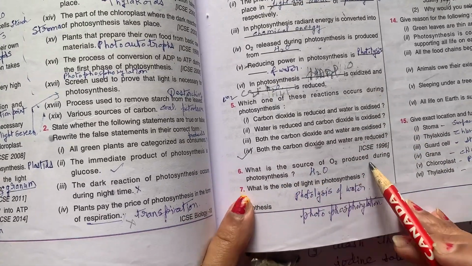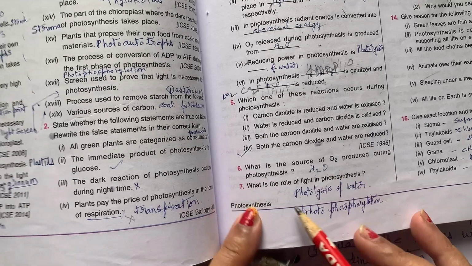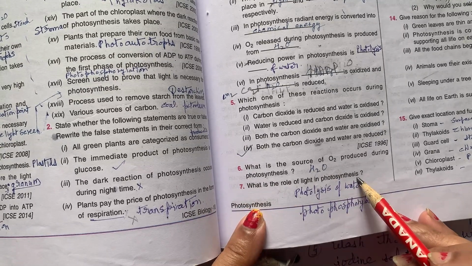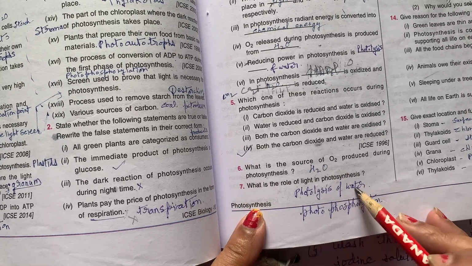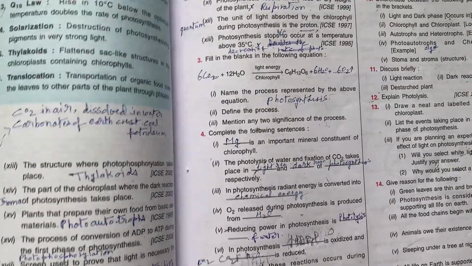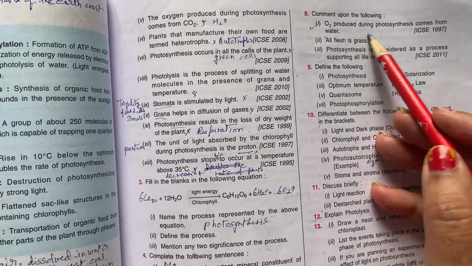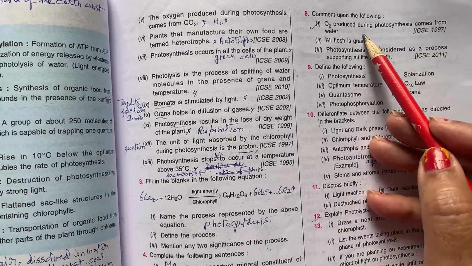What is the source of oxygen produced during photosynthesis? It is water. What is the role of light in photosynthesis? Role of light: photolysis of water and photophosphorylation take place. Comment on the oxygen produced during photosynthesis coming from water.